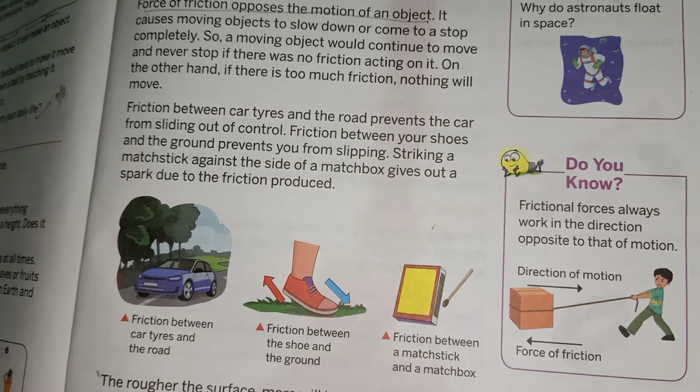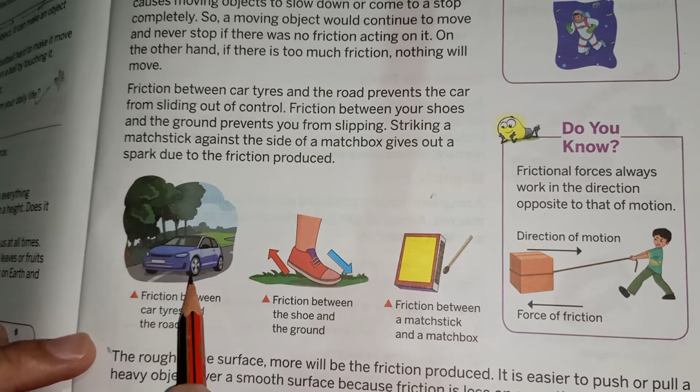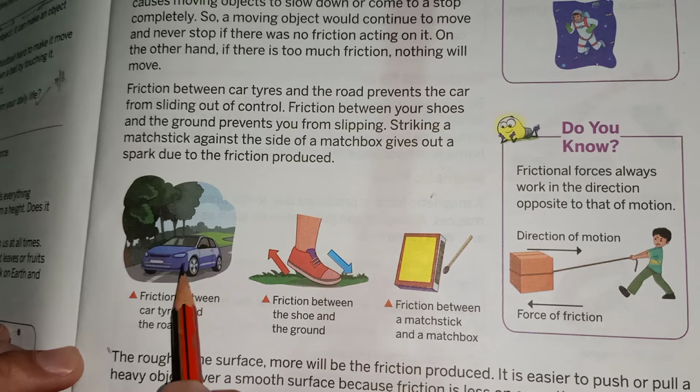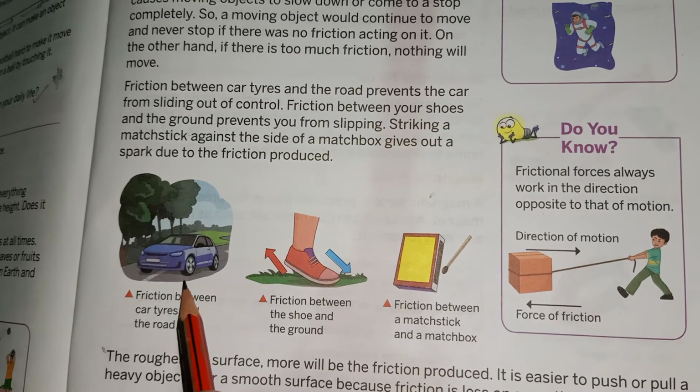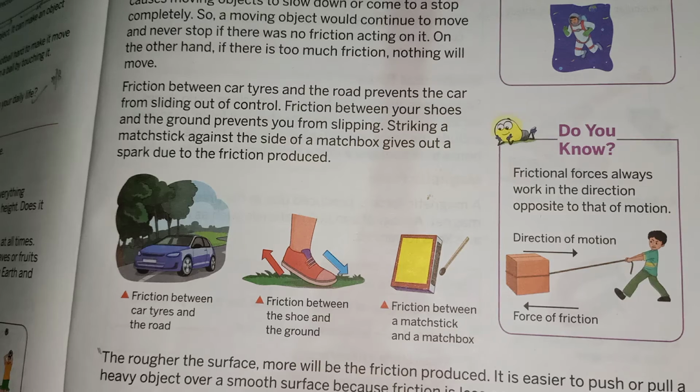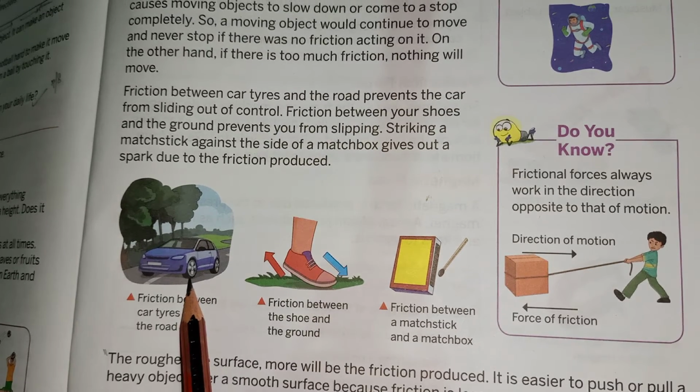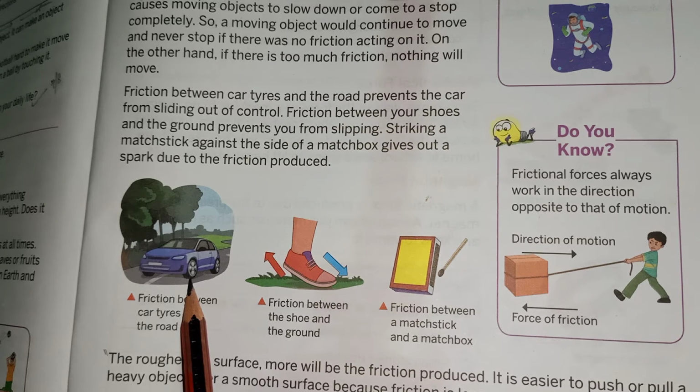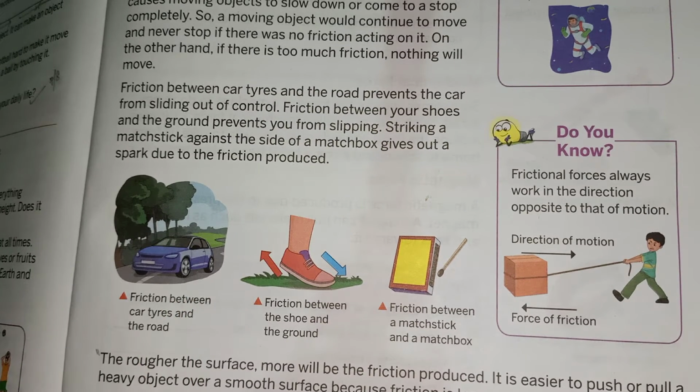Now bring the frictional force back. Now think again, frictional force is there. Now what will happen? Now when the driver applies brake, this moving wheel will slide over the road surface, and due to frictional force, this wheel will stop moving, because frictional force opposes motion of an object. Therefore, your car will stop in front of our school main entrance, and you will not meet an accident.